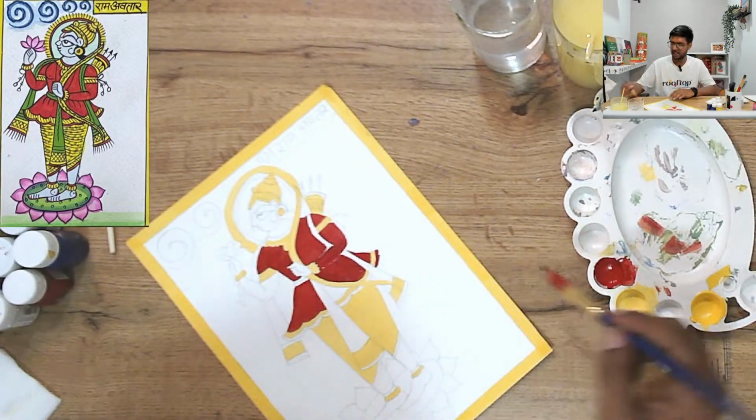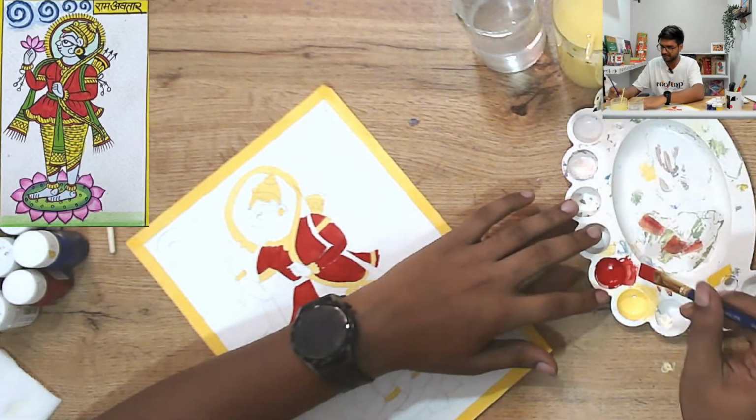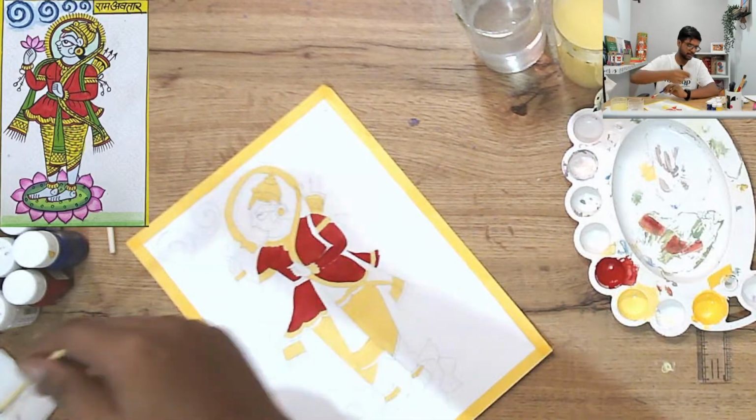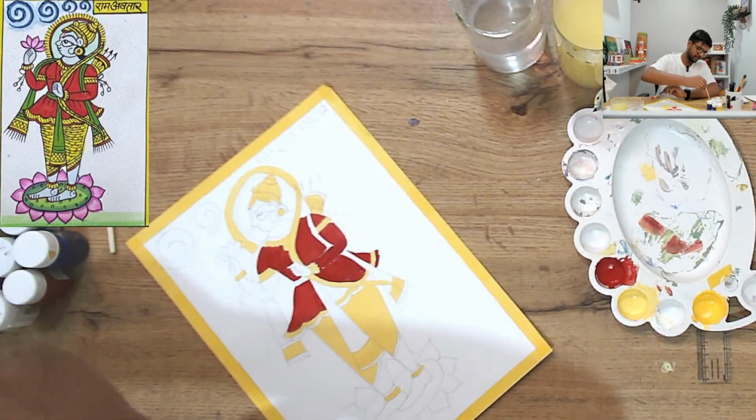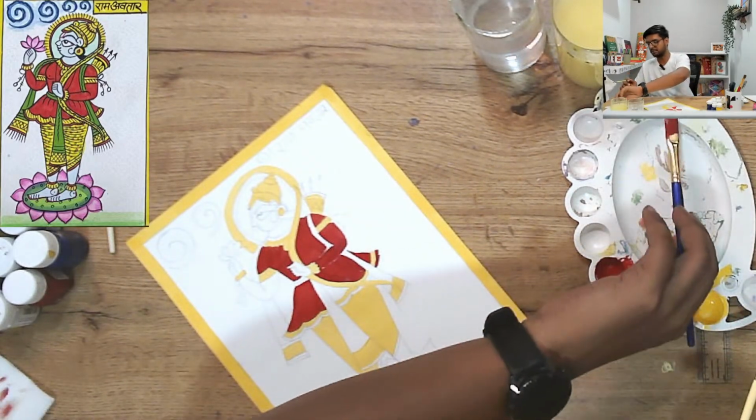Here, I think for this part we can use this thin brush. I'll keep this brush here.